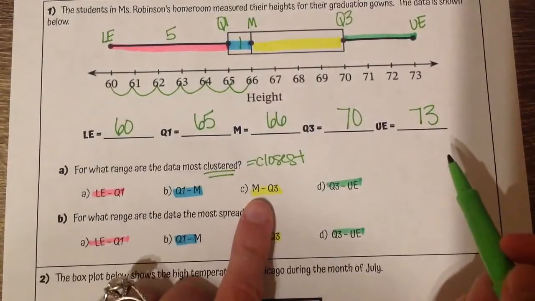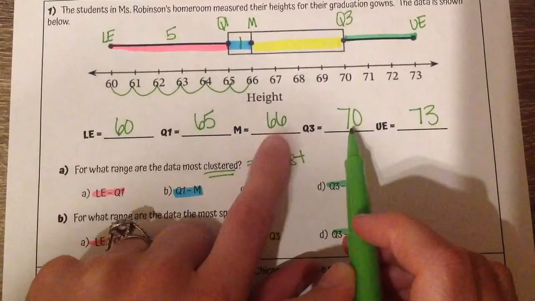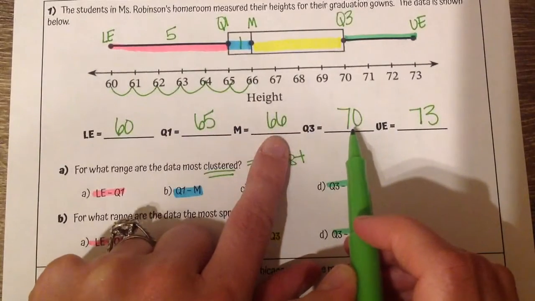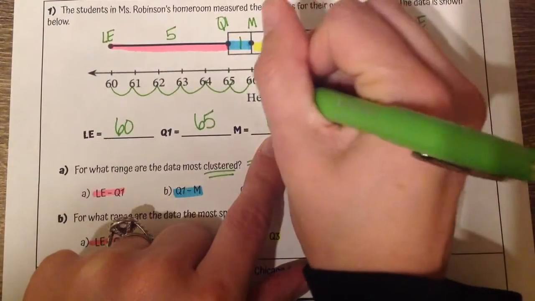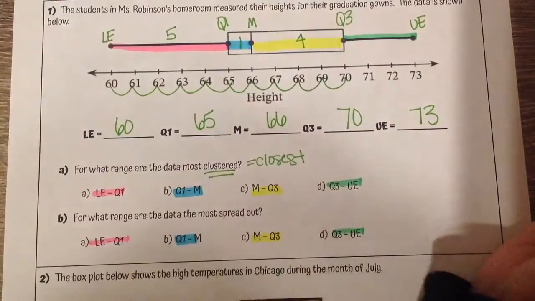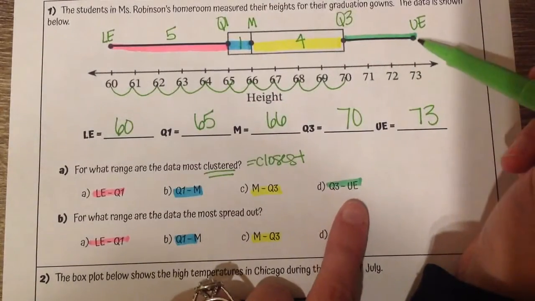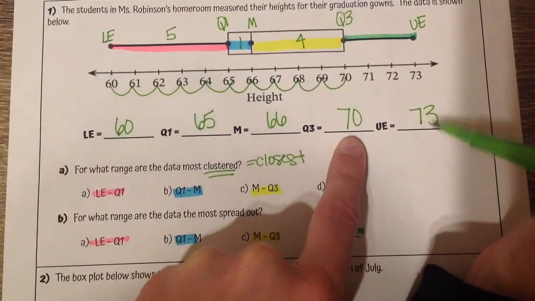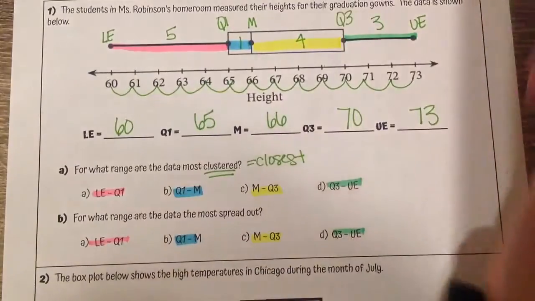Our next range, our median to the Q3, that yellow portion here, I can find the difference from 66 to 70, which is 4, or I can count 1, 2, 3, 4. And then the last range, our green spot, from our Q3 to our upper extreme, that has a difference of 3, or I could count it across, 1, 2, 3.